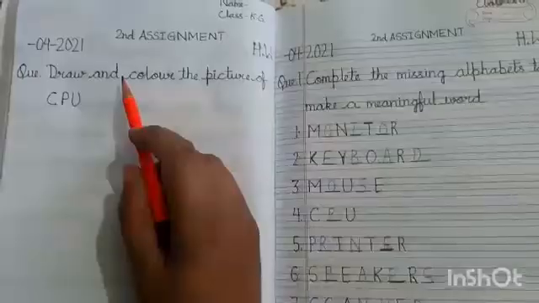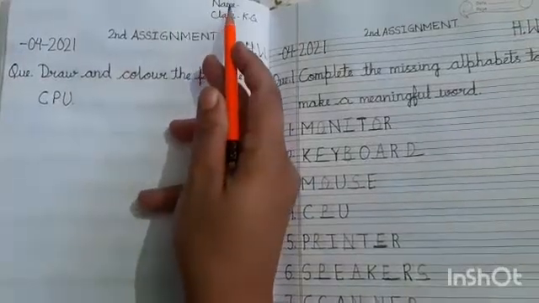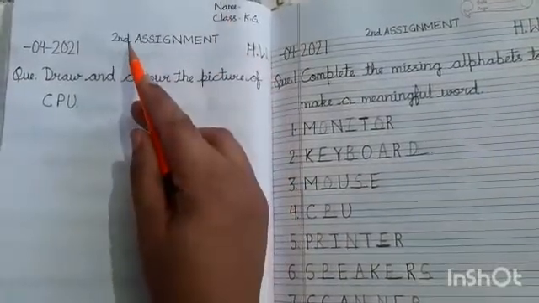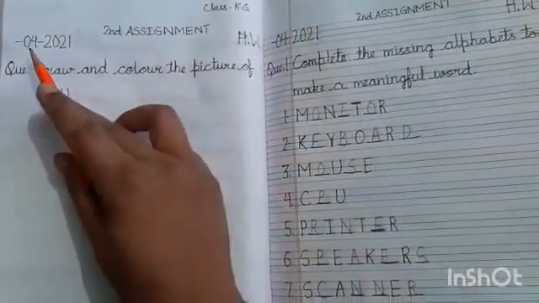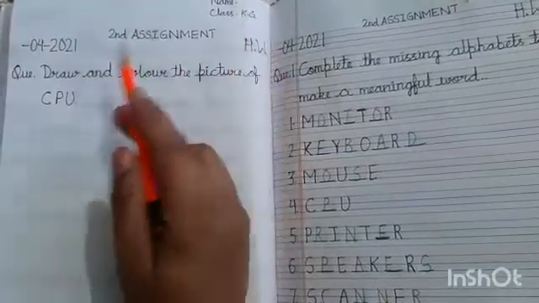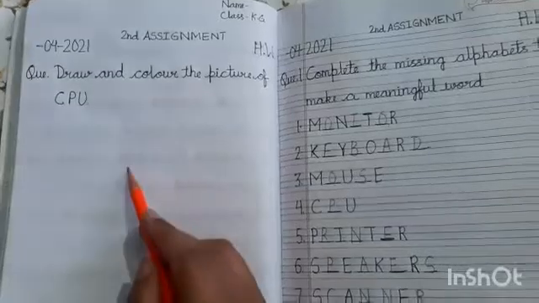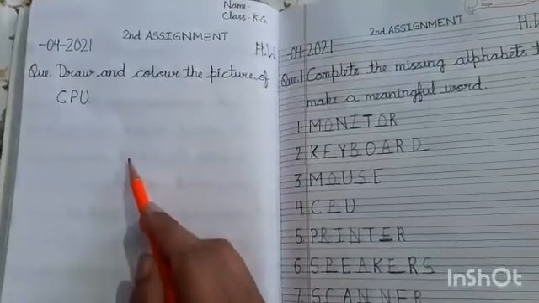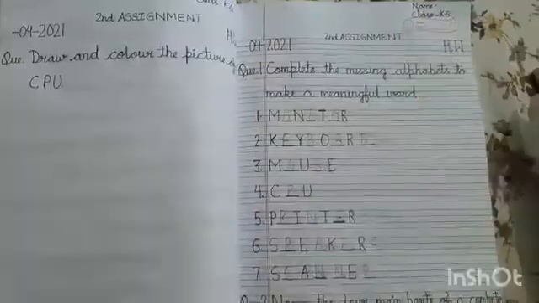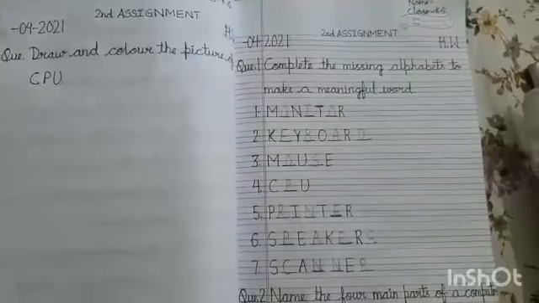Okay, children? And in this page, again you have to mention your name, class, then you will write here second assignment in capital, mention the date here, write H.W. And the question is, draw and color the picture of CPU. Here you have to draw and color the picture of CPU. Okay, children? Help your ward to write these questions.